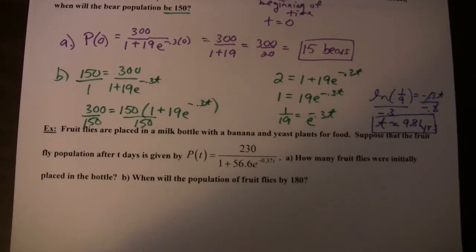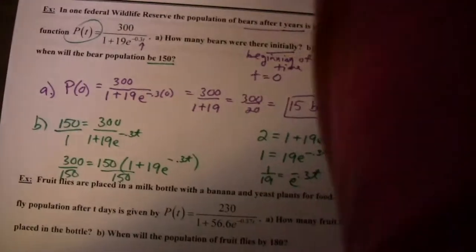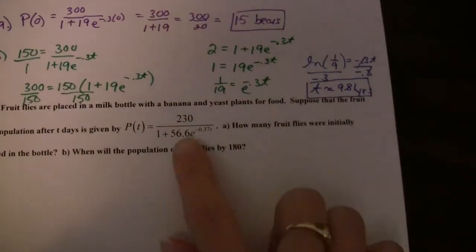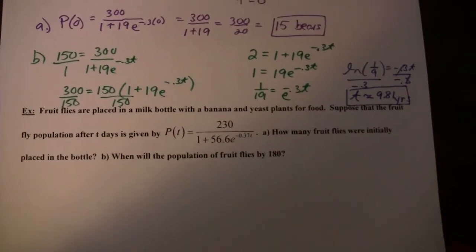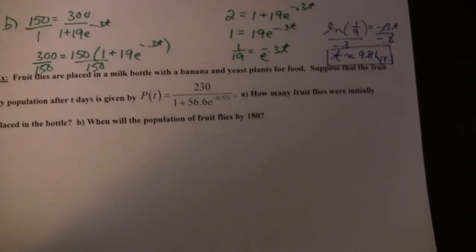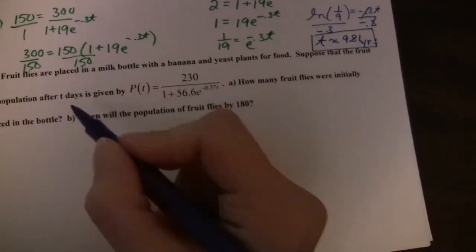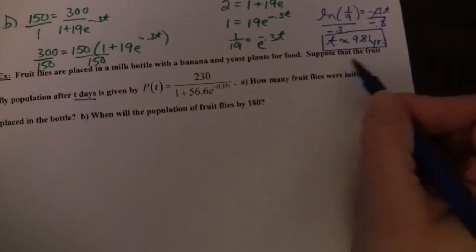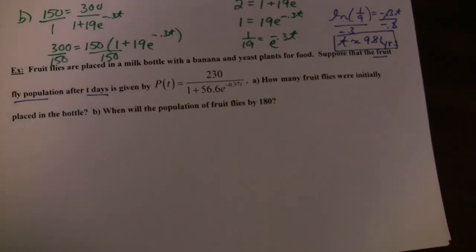Fruit flies are placed into a milk bottle. Excuse my arm while I take my paper down. Of course they need a banana and some yeast for food. You give them a nice place to live, you give them some food, and they've even given you the equation here. T is days, and this is the fruit fly population.